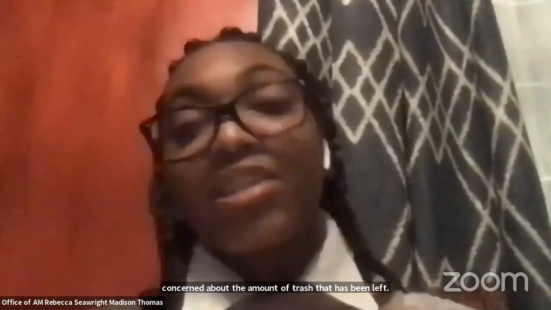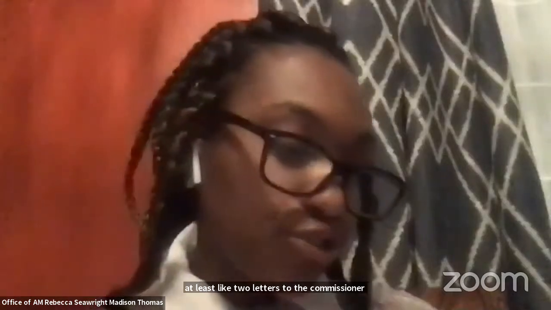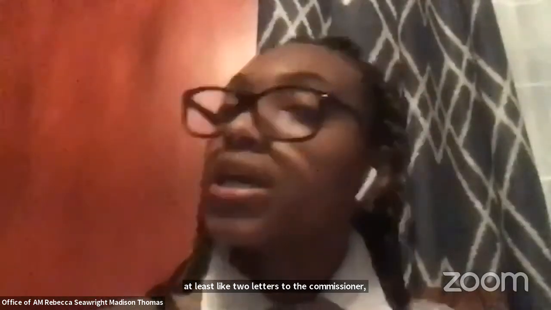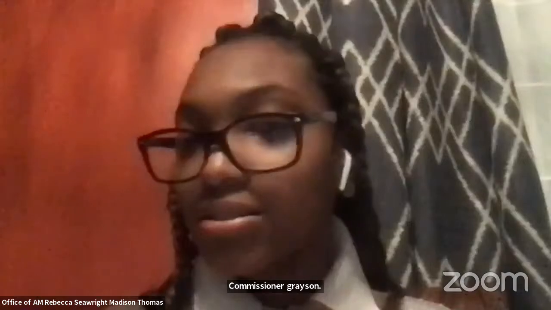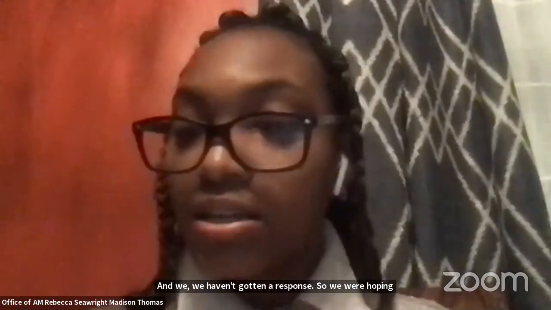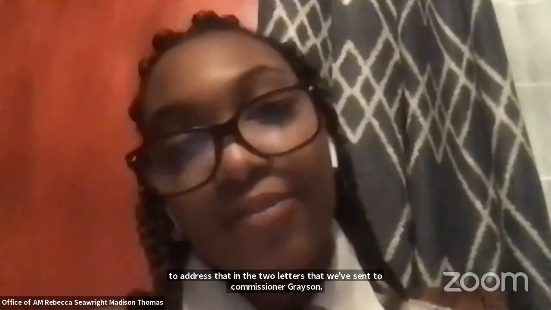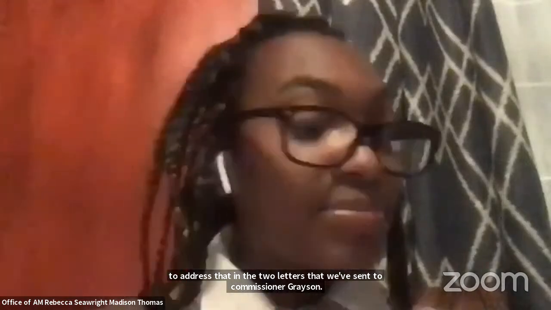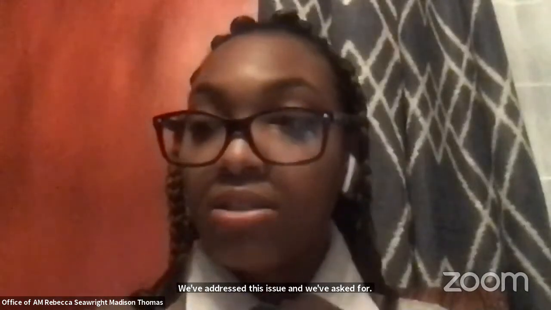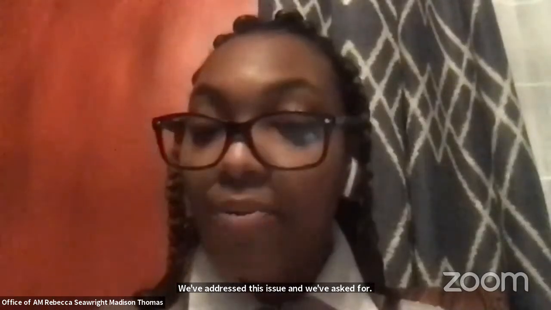trash pickup. Since the new year began, our office has sent at least 2 letters to Commissioner Grayson, and we haven't gotten a response. We addressed this issue in those 2 letters and asked for some type of response to alleviate the problem, but we haven't received one. So we were hoping we could set something up with the commissioner.